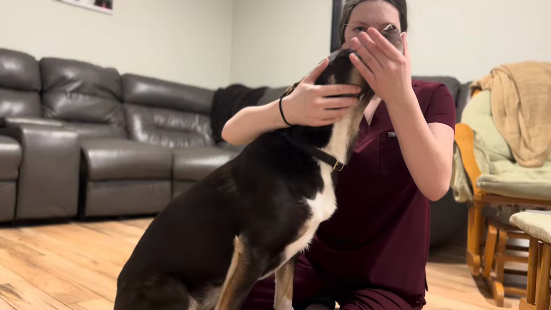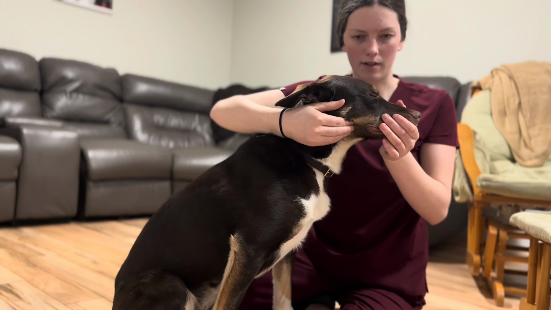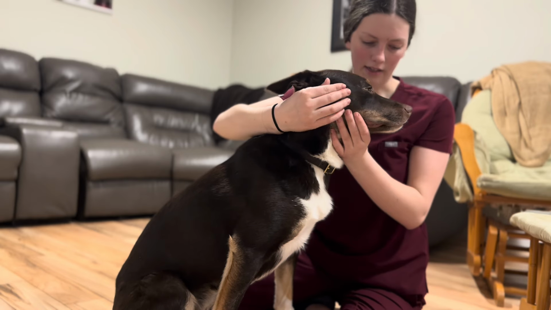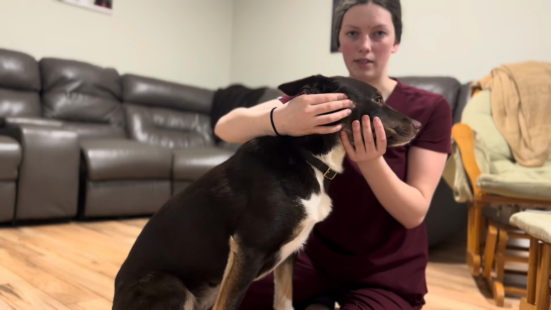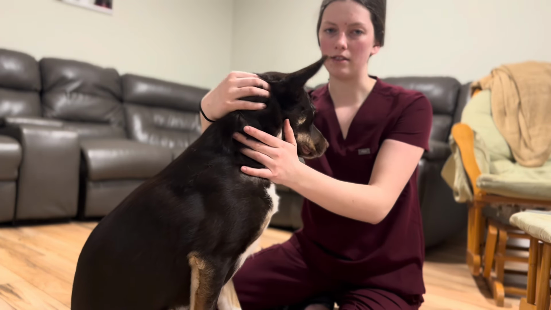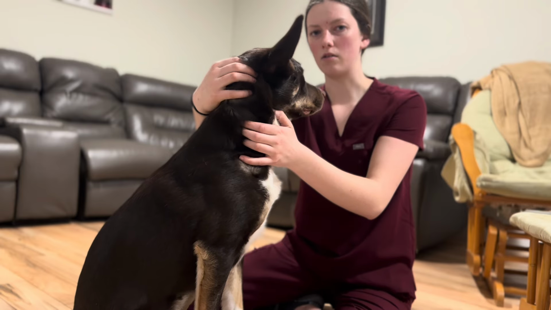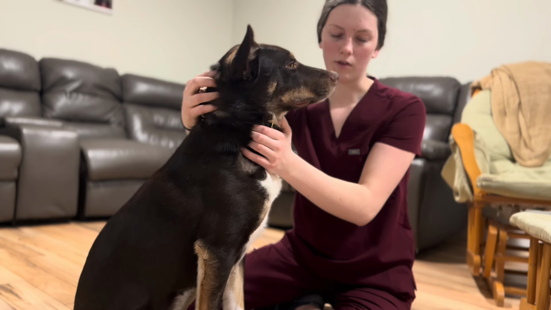And then the ramus, so there's the vertical ramus and the horizontal ramus. And then the temporomandibular joint is where the mandible meets the temporal bone. And then the occipital bone is at the caudal most part of the skull, which connects to the cervical vertebrae.